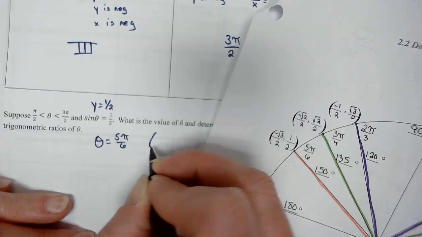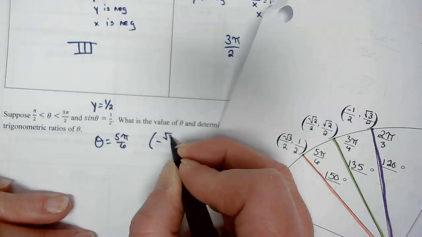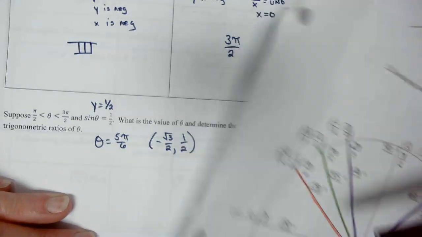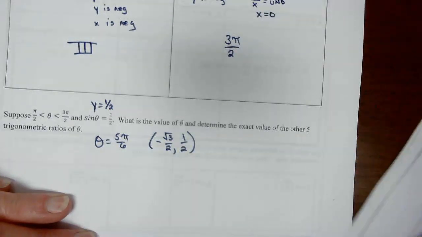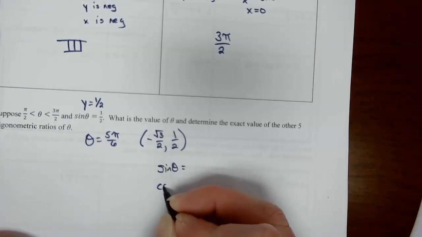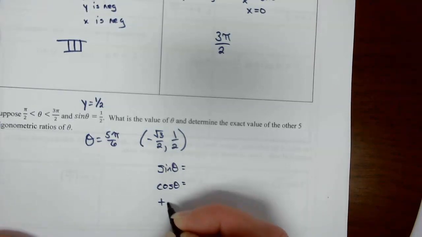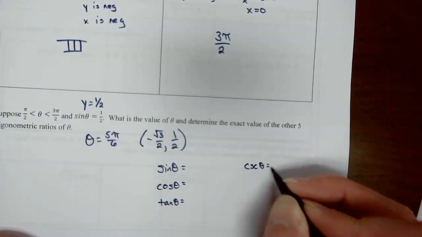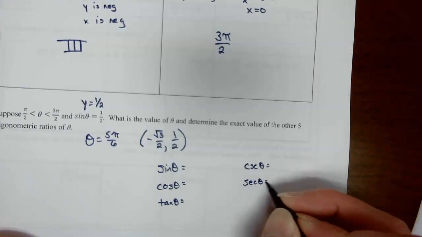And the point there was negative square root of 3 over 2, comma 1/2. Could you find all the other trig ratios? So sine, cosine, tangent, cosecant, secant, cotangent.